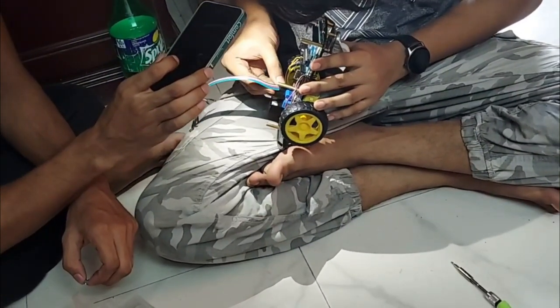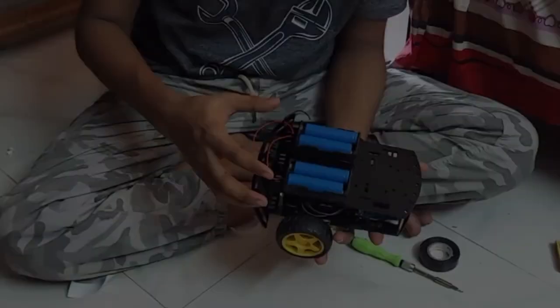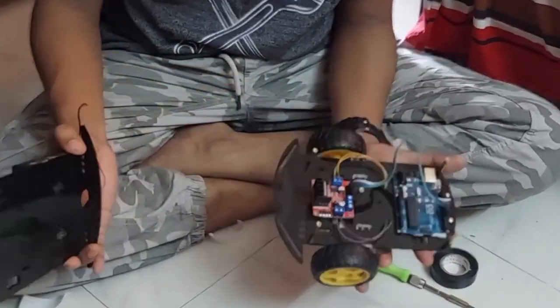After assembling, we have presented our LFR in a competition held at Daffodil International University Robotics Lab.